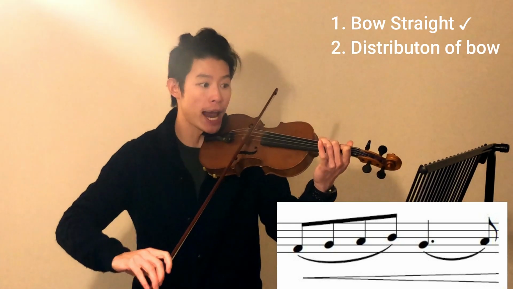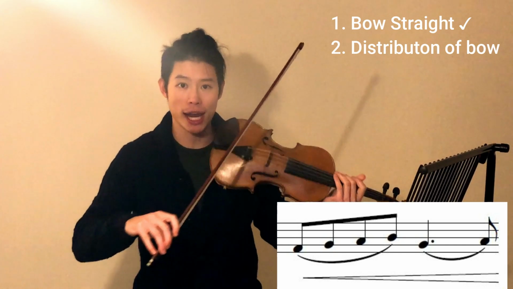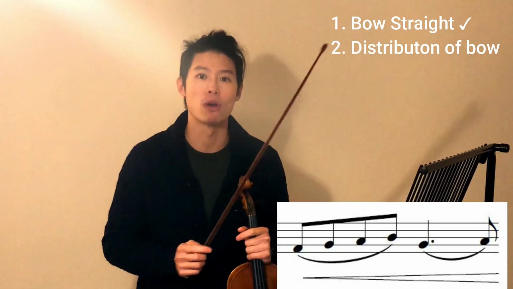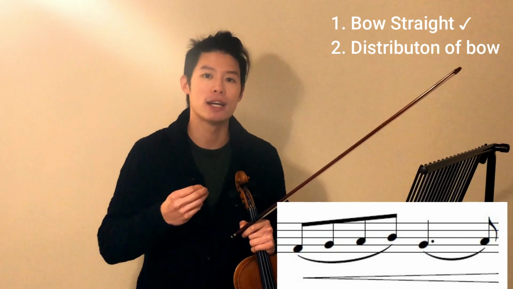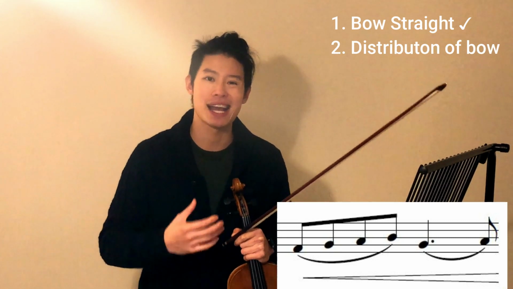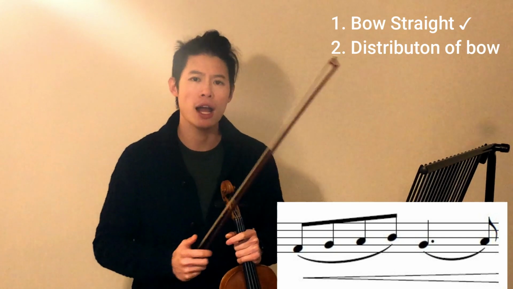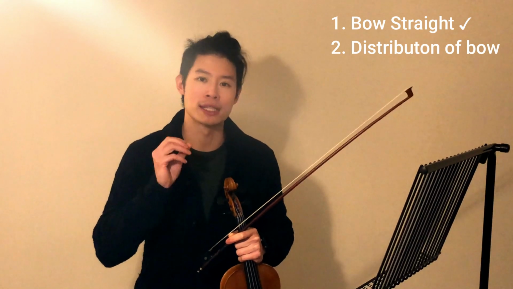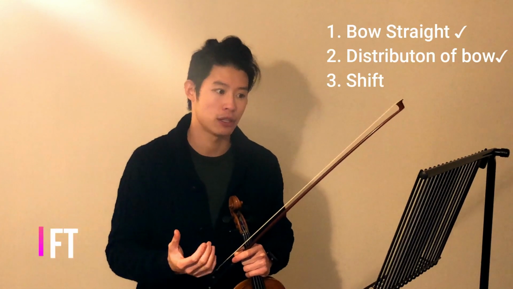Now is the time to change. And when you decide to change, at which point depends on how much bow or how big the effect you want it to be. So again, take a look to see whether your distribution of bow makes sense and actually helps your expression. The reason why the first 2 points are all about right hand is, again, tone is the emphasis of this piece.